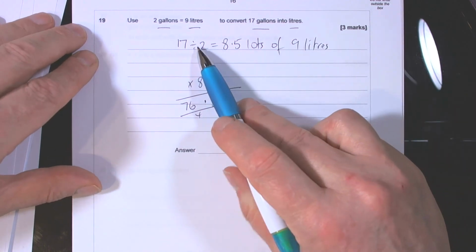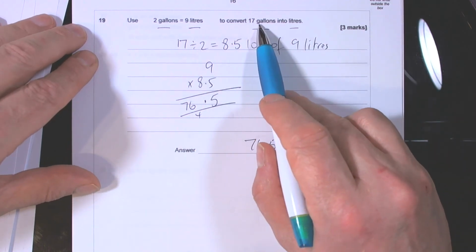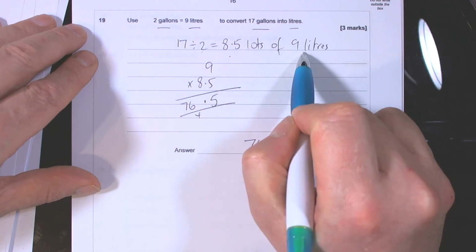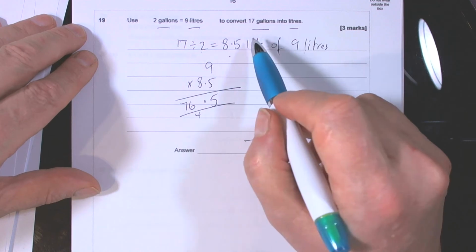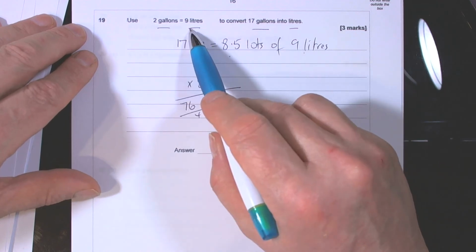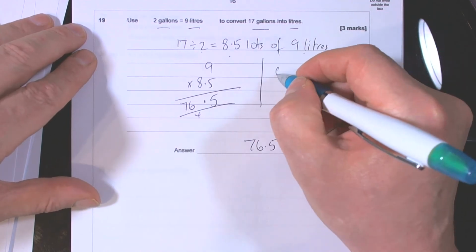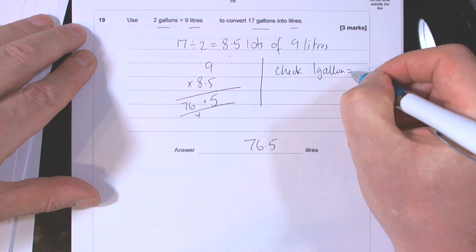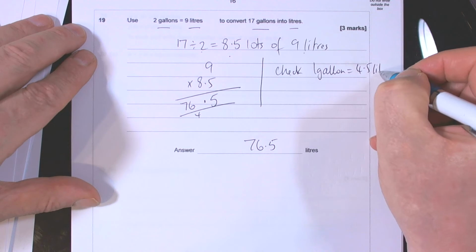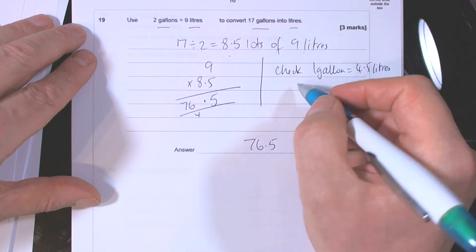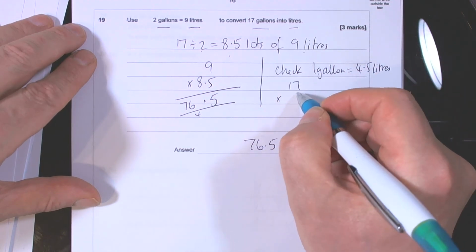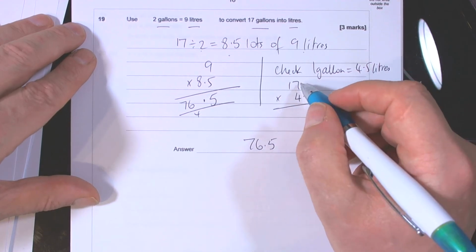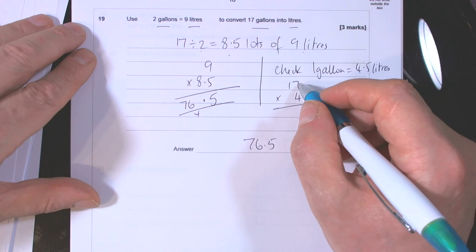Okay, so what we did here is, if we want to convert 17 gallons, then we divide by 2 to find out how many lots of 9 litres we have. That's one way of doing it. As a check, we could say 1 gallon equals 4.5 litres, and then we could do 17 times 4.5.